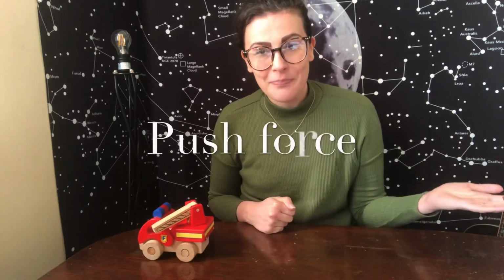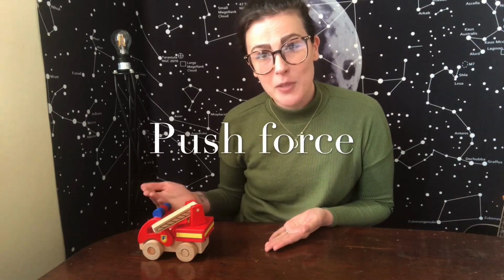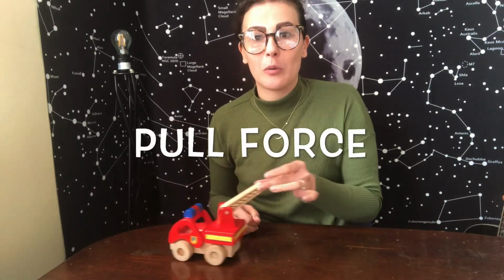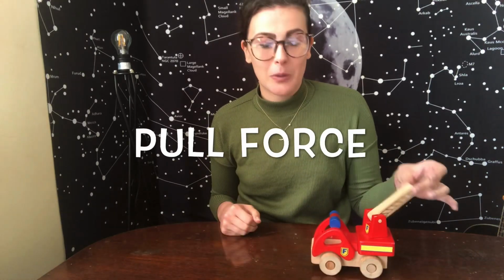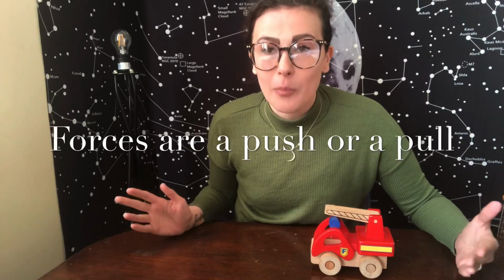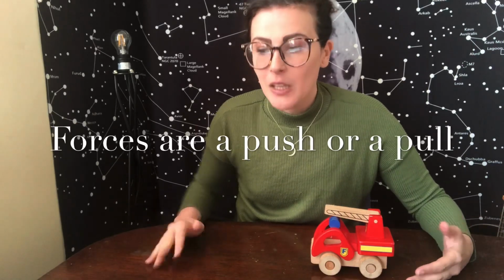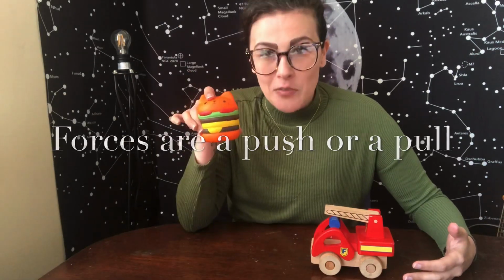So I can do this by pushing it, and because of friction it stops, it doesn't keep going off onto the table, or I could pull it. So in essence, all forces are a push or a pull. If I've got this wee squishy here, I can push on it.